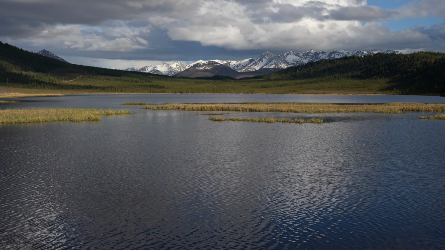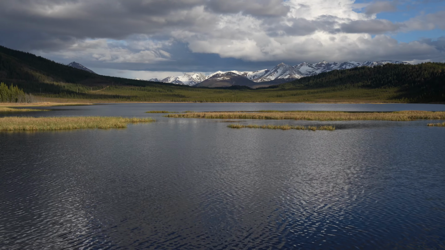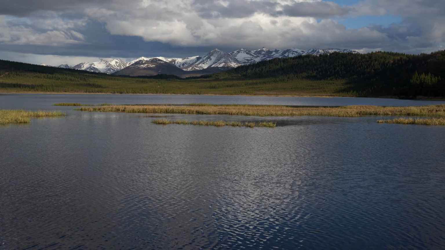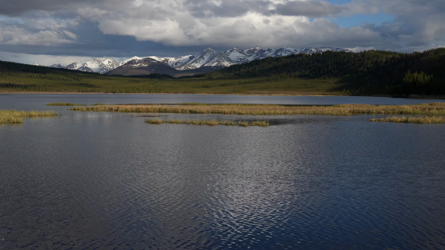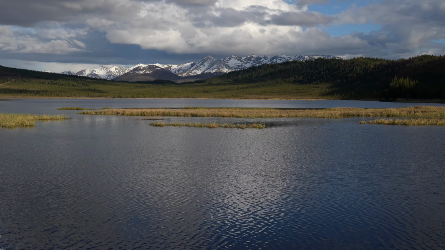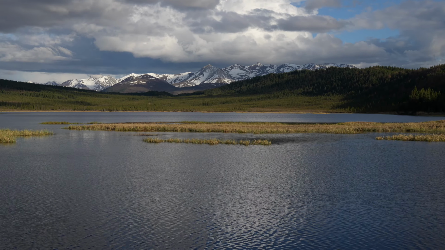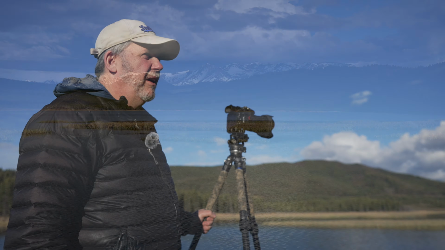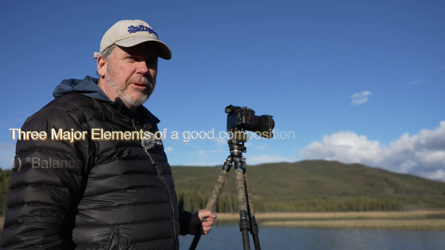Then I see this as another potential location. It's not real balanced here, but there we go, get it in someplace in here. But again, I can play around with it and see what happens. So I sit here and I try to make this composition.